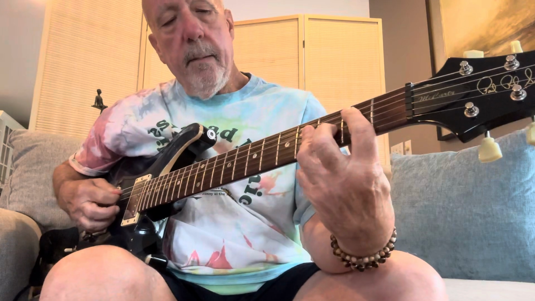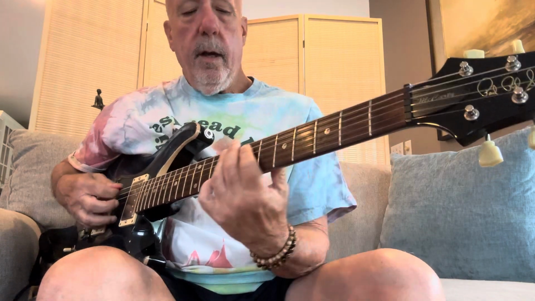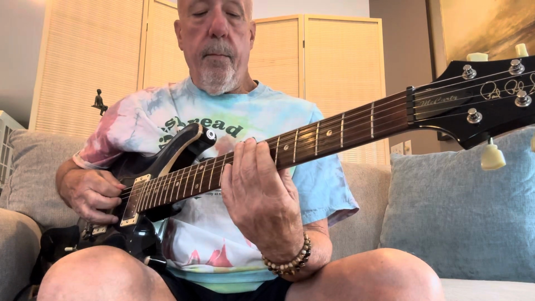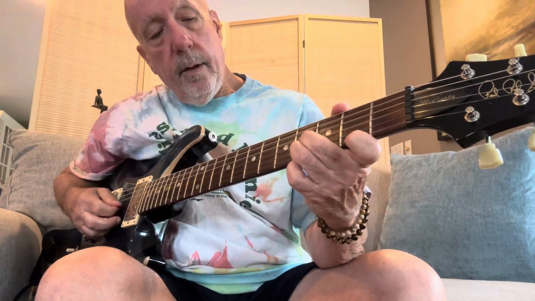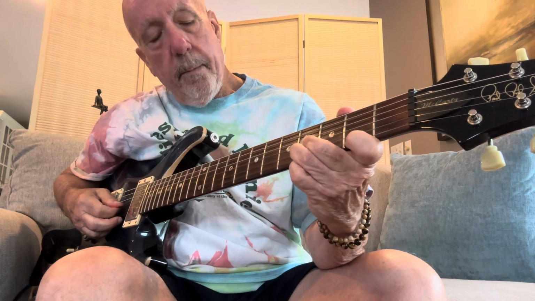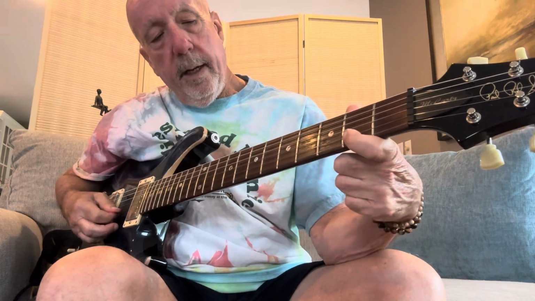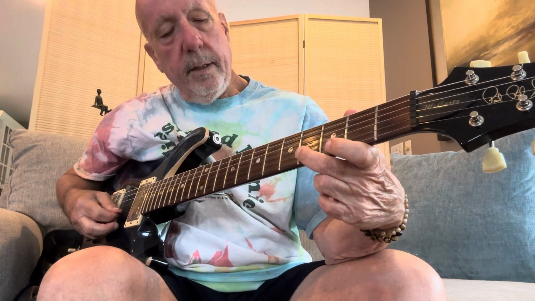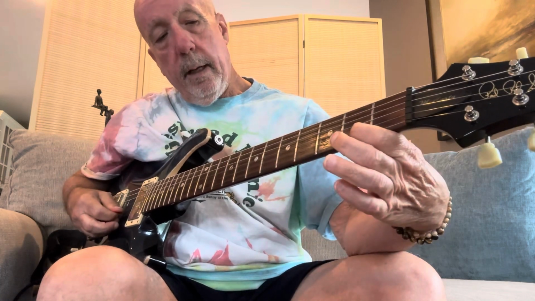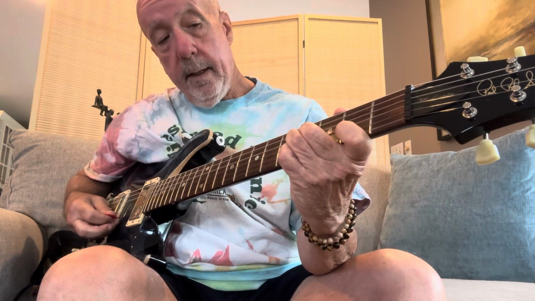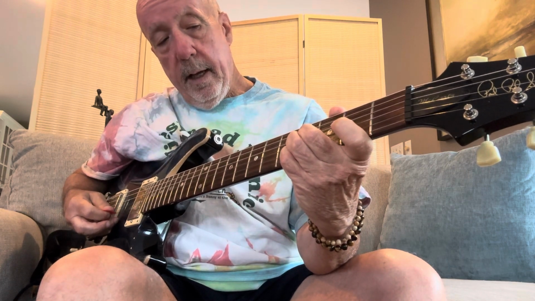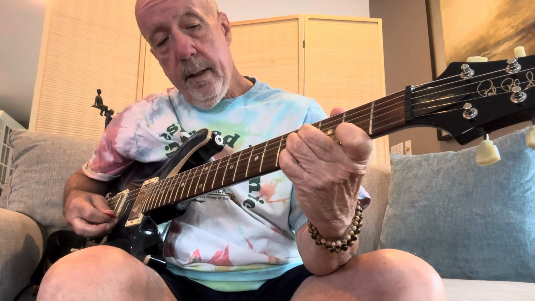If we go to B, B, C sharp is the 2, okay? So we need to find a C sharp. There's a C sharp right here. So if we forget about this D sharp and we just go down and play the C sharp, hear the difference? Here's the B, and here is the second, adding that C sharp.